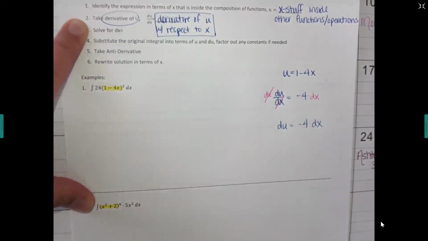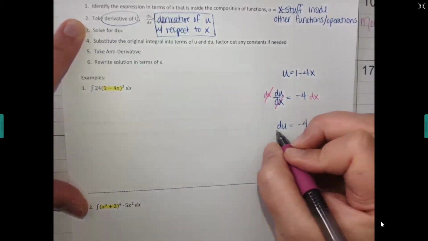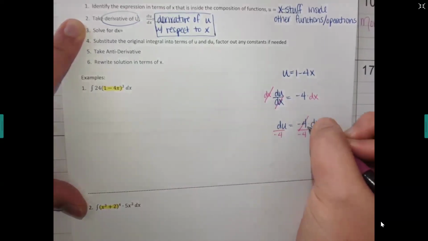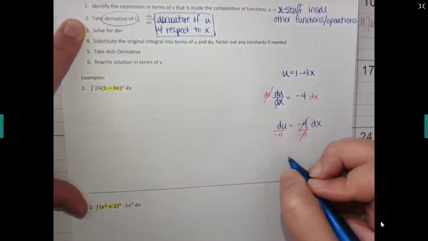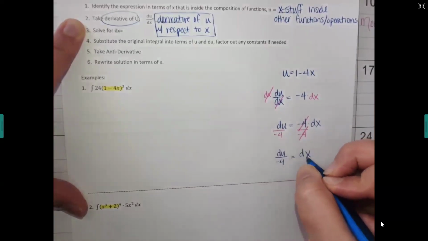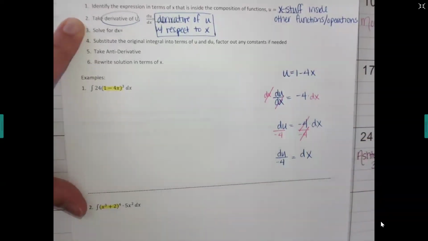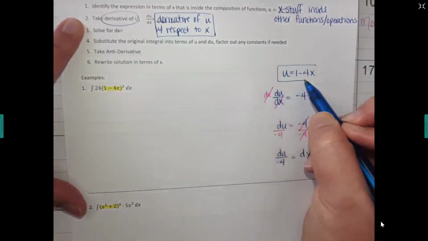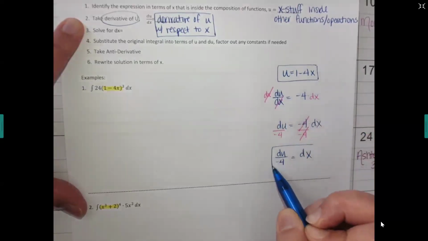So if it's multiplied with a negative 4, what can I do with that? Divide it to the other side. So I'm going to divide by -4, so that now I have dx equals du over negative 4. Okay, box the first thing in that and the last thing.